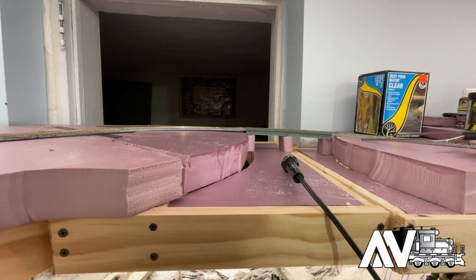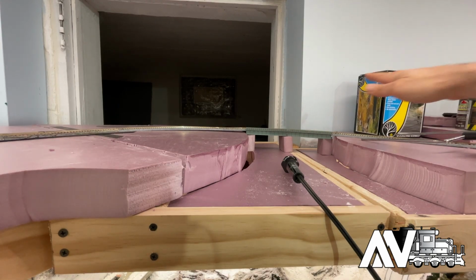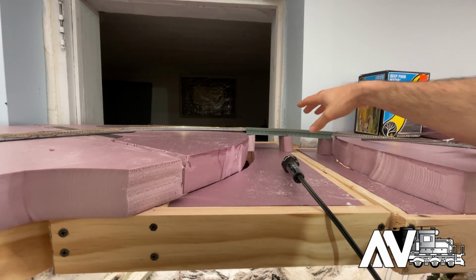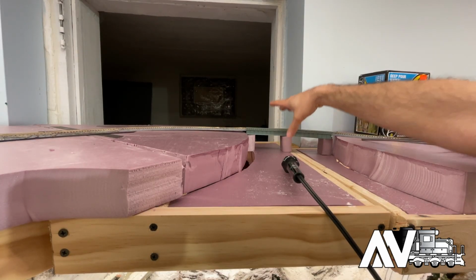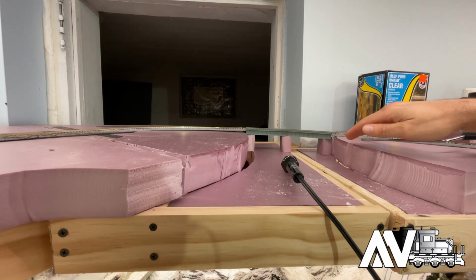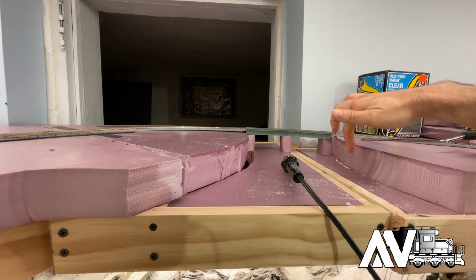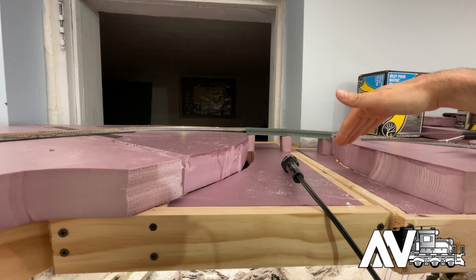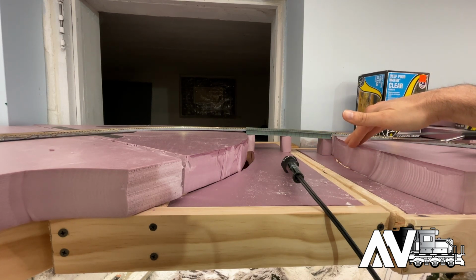So what I've done already is I've established my track level and where my bridges are going to be, roughly. And I've got these little blocks in here kind of filling in for piers for now. We are going to build real piers, but for now that's close enough. And then I've recessed my 2-inch foam so it's level with the framework of the layout, and that is giving me my depth here.